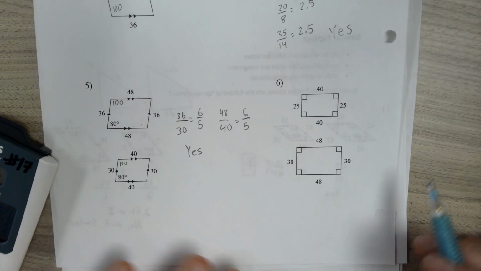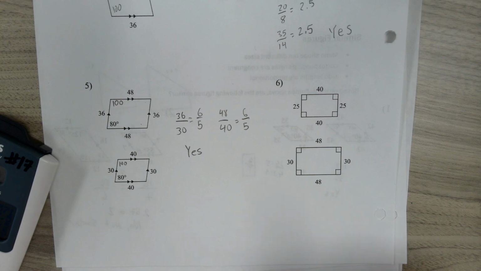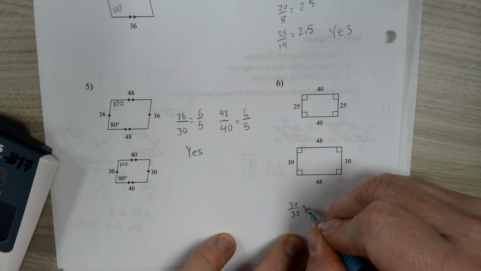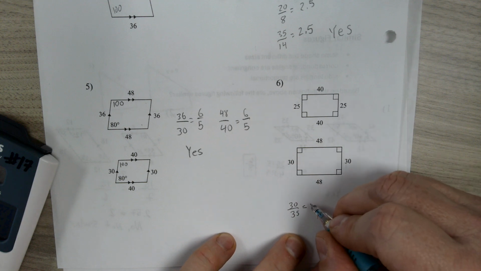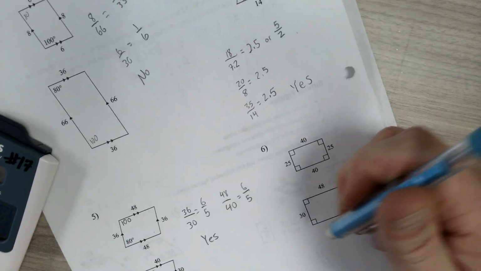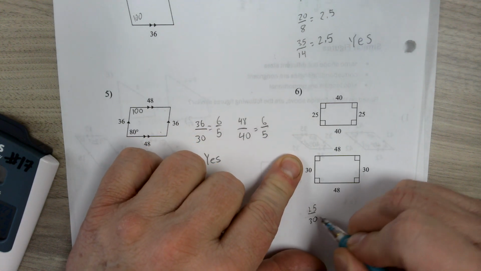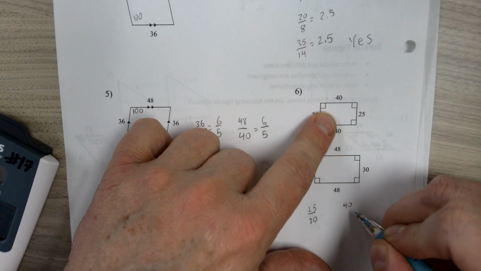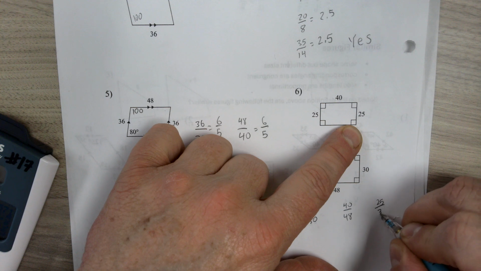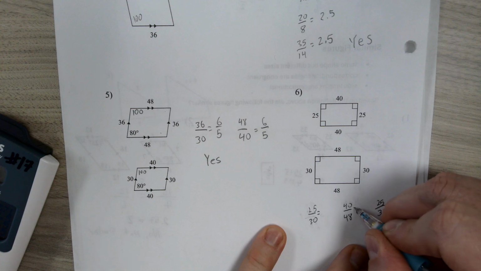And we'll do one more for this video. They're all 90 degrees, so all the angles are the same. It's just about the ratio of the sides. So we'll do the 30 over 35, and then we'll do, nope, I did that wrong, I apologize. I'm at 25 over 30, and we'll come to the top one here, 40 out of 48, and then we'll do the last one, 25 over 30. So those are the ratios. The question is, are they the same ratio?